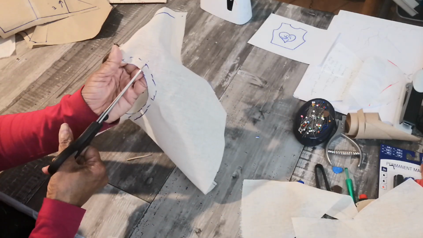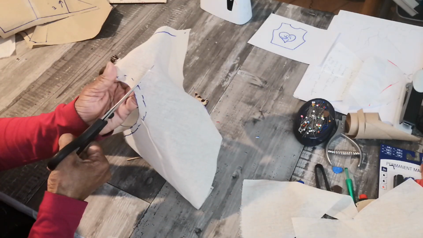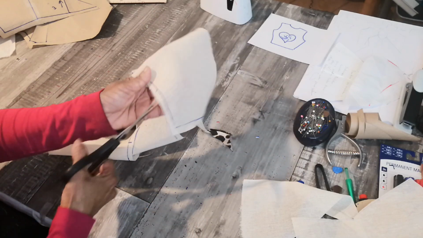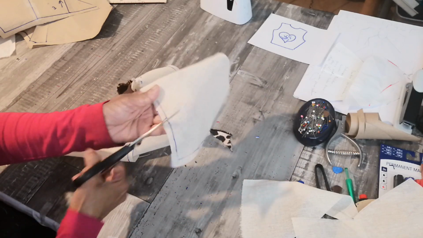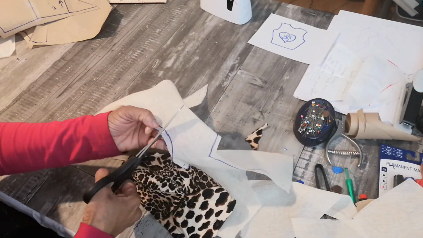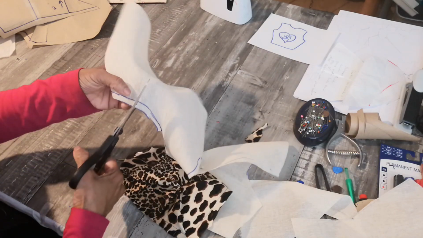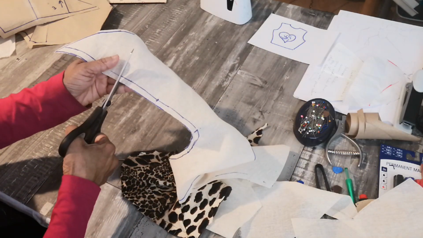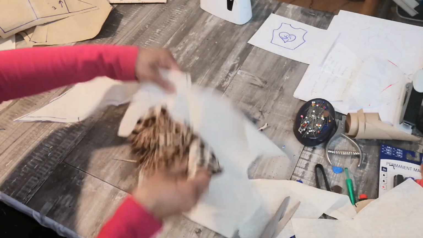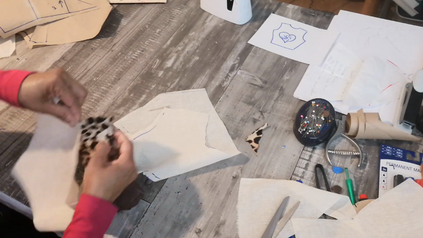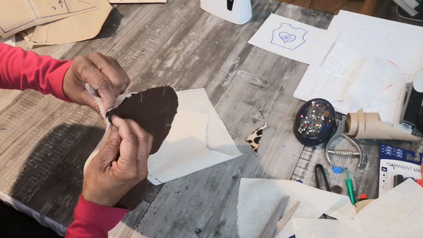You mark a small cut mark. Okay, look. Notch mark.